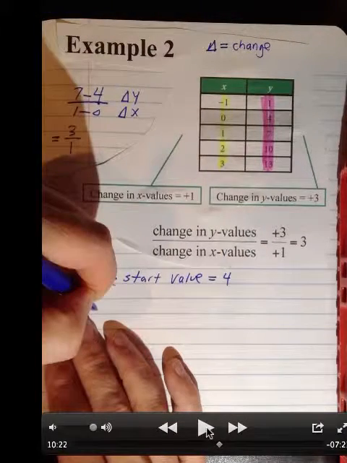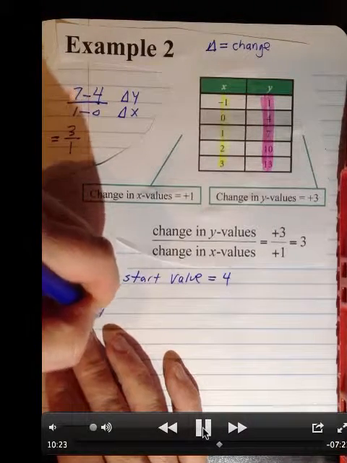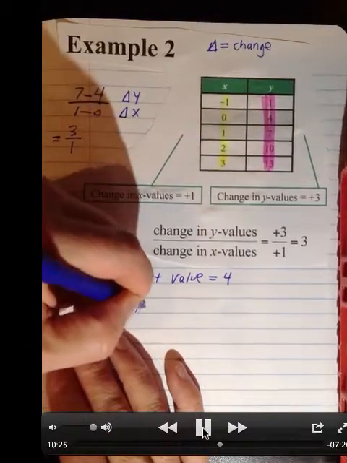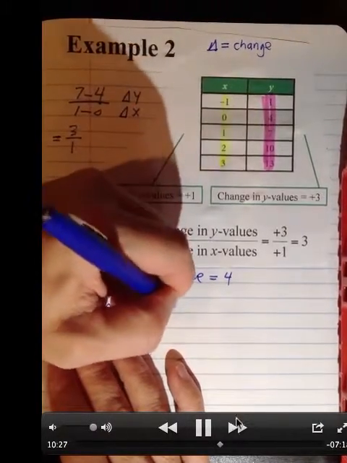The start value would be 4 because that's the y value when x is 0. And the operation is going to be add 3.